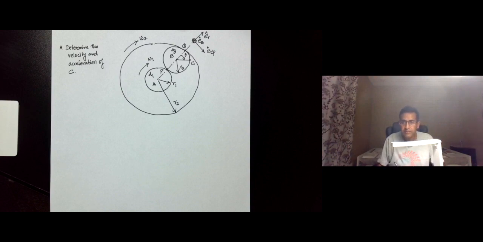Now this is a nice example where there are multiple rigid bodies that are involved, and so the ideas of calculating velocities and accelerations using the relative velocity and acceleration expressions in the context of rigid bodies is good here, and so we can use this as a problem to demonstrate some of those.